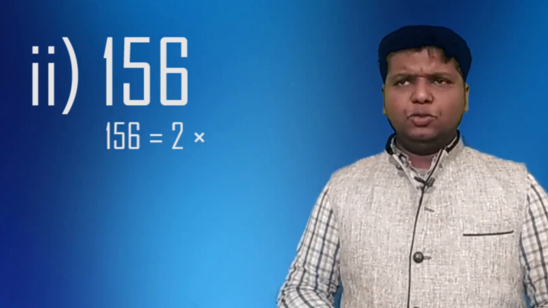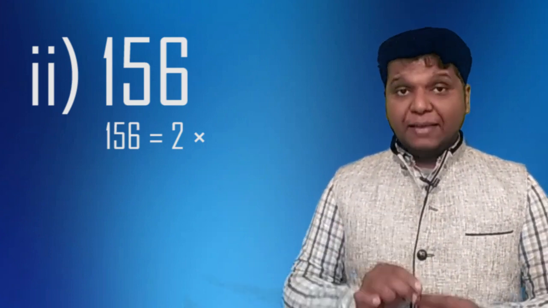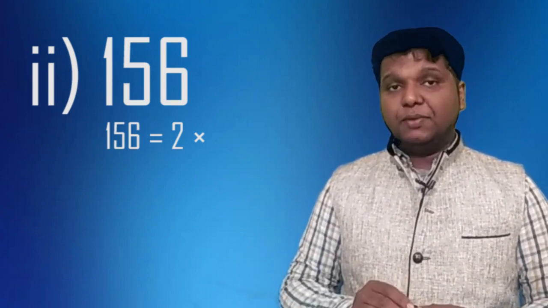156 is also an even number, exactly divisible by 2, starting with 2, because every time you have to divide by the least prime number. That's very important. Okay, now let us start with 2. When you divide by 2, 78 will come there, right?